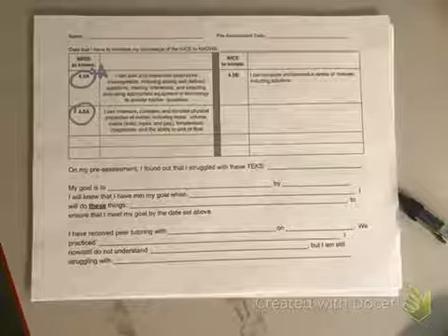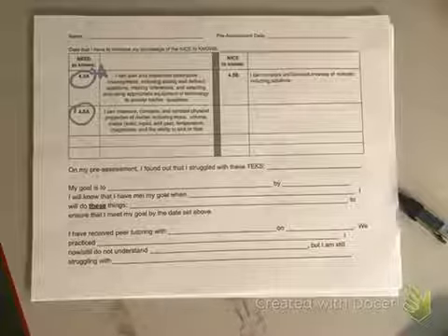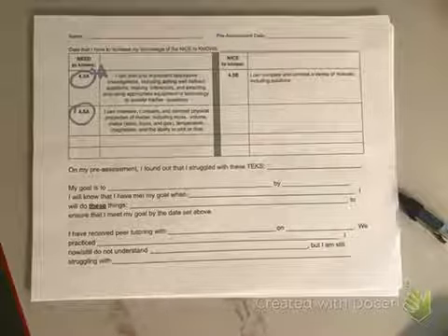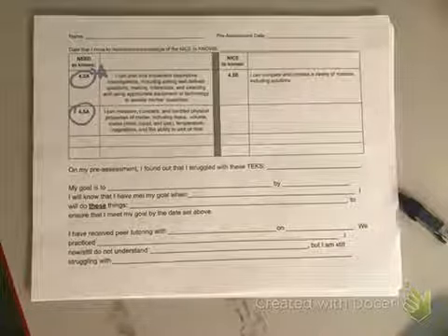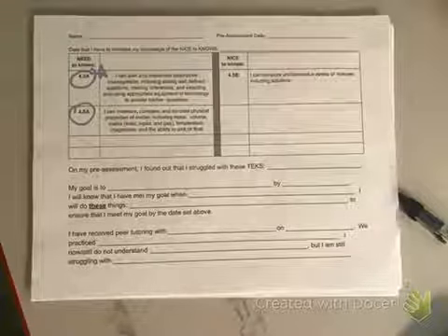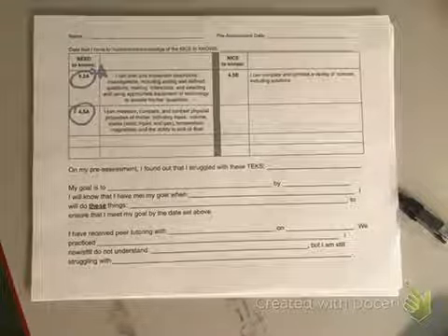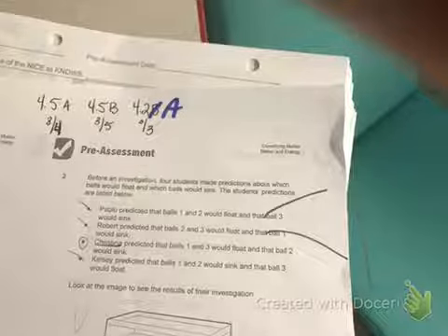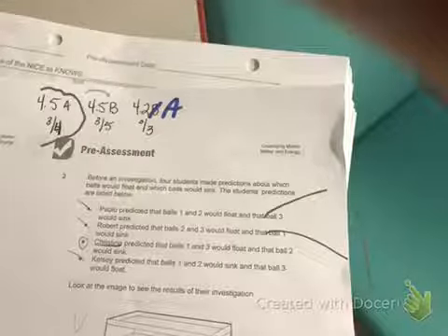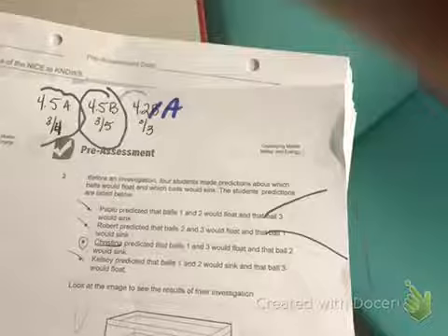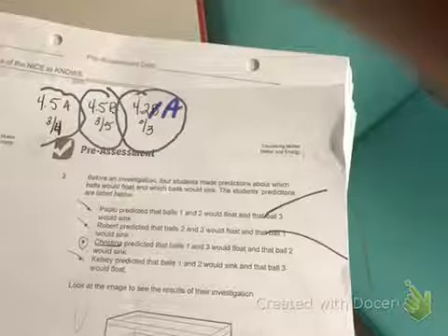Then there's 4.5b, which is you can compare and contrast a variety of mixtures, including solutions. So what you will do is take your pre-assessment information, and when you get your pre-assessment back, it will look like this. Now, I didn't want to show whose paper this is, but they're standard. So if you notice, this is 4.5a right here. This is 4.5b, and this is 4.2a.